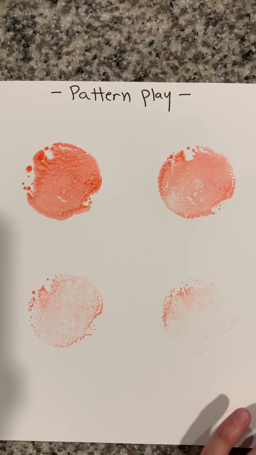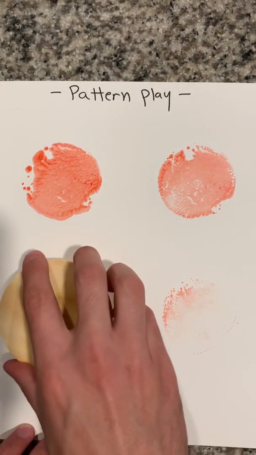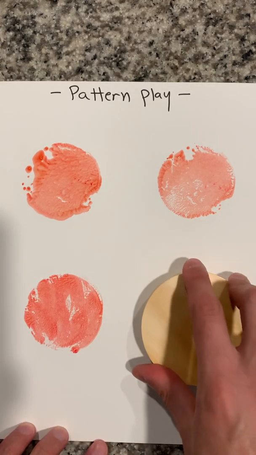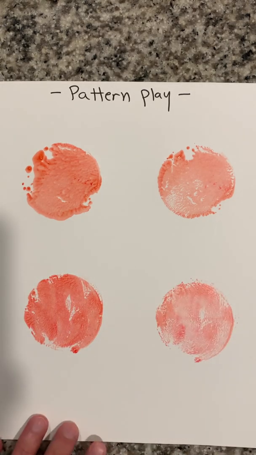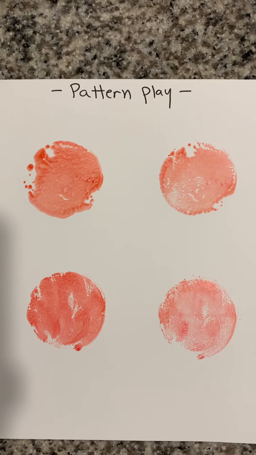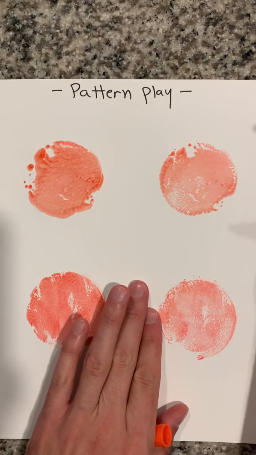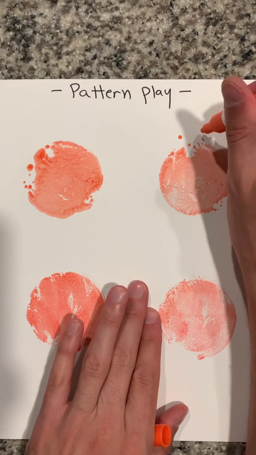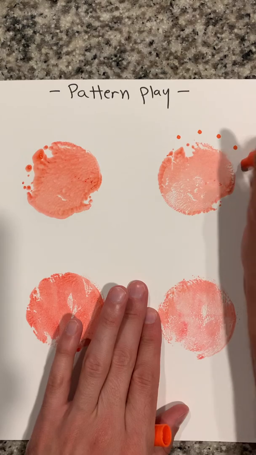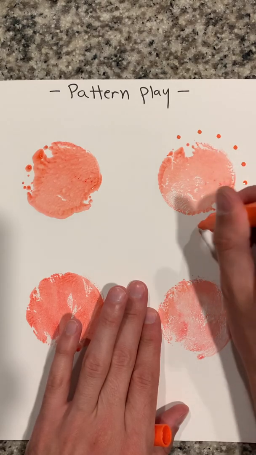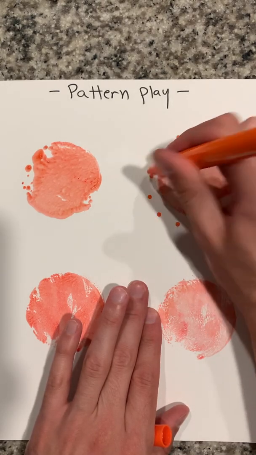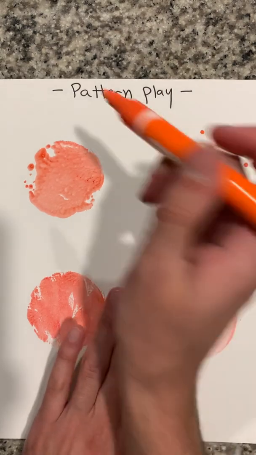So I'm creating a pattern, but I want a design. All right, so let's see here. I can go in and I can add something like, I don't know, let's add just some orange dots around my circle. I'm gonna do the same thing over here.